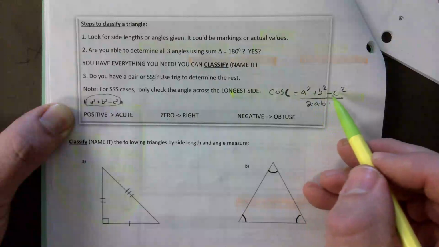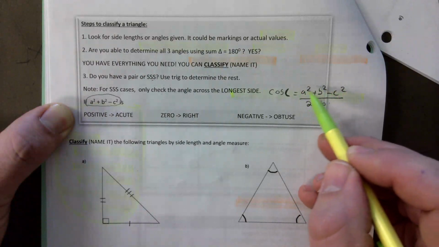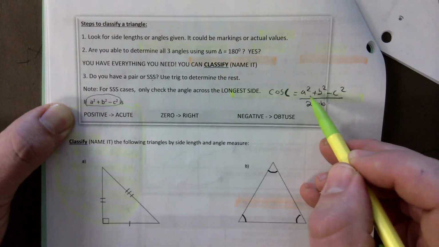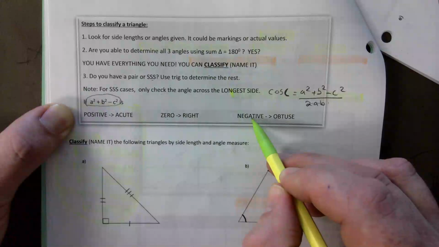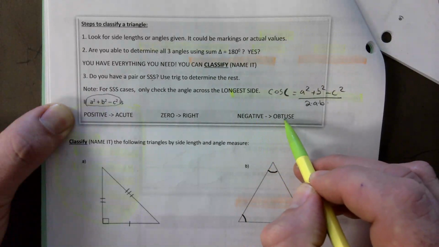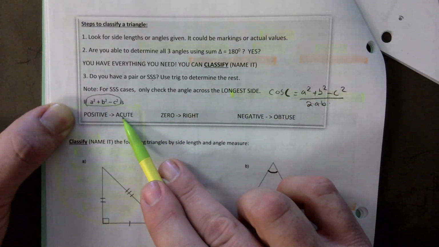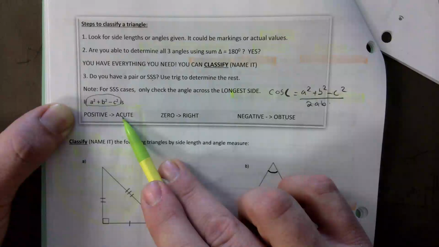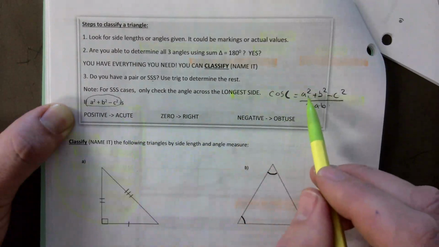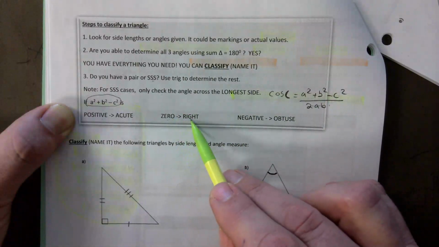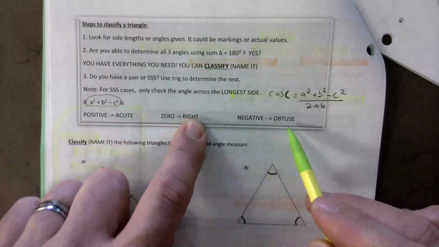So you just want to check the top here, because the top could be negative, which tells us our angle is going to be obtuse. If this is positive, we know that we're going to have an acute angle across the longest side. And if this ever ends up being exactly 0, it's a right triangle, by the way, folks. So these are your 3 options here.